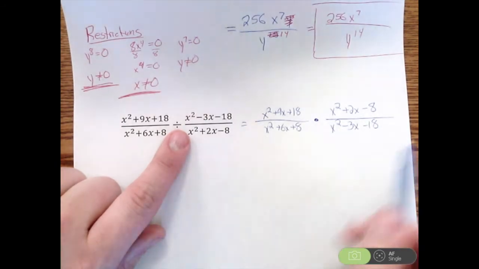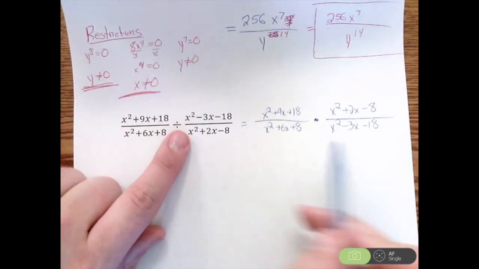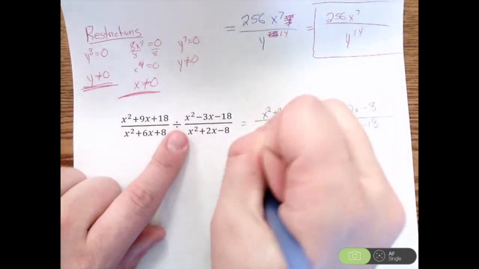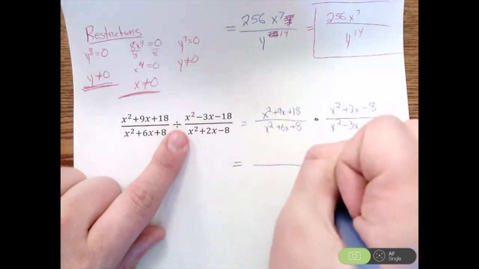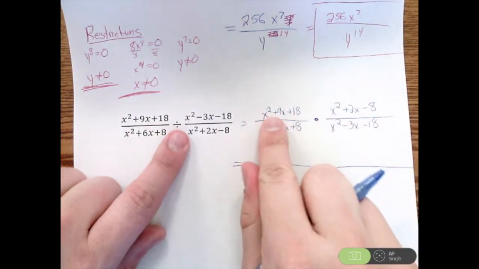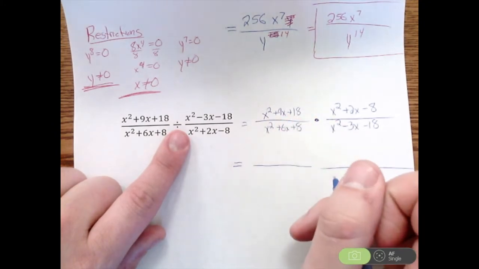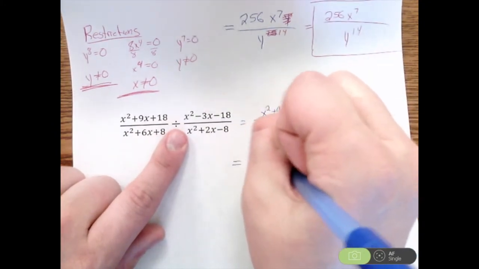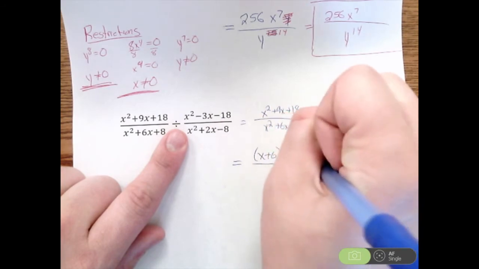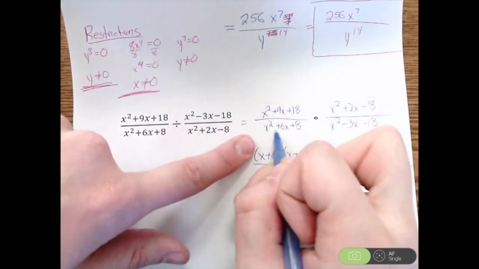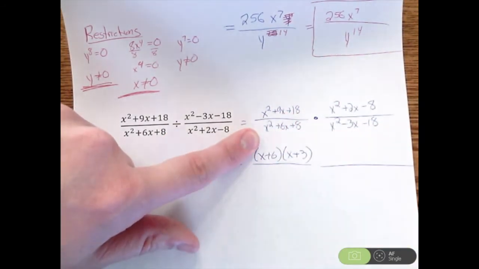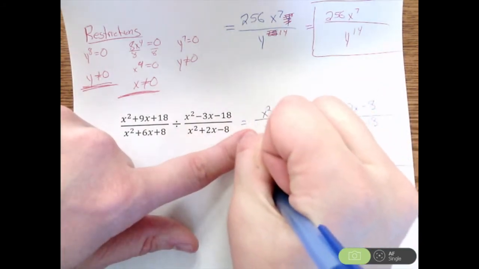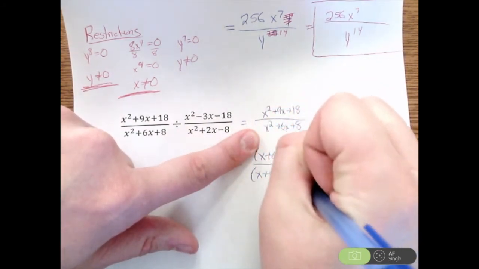Now, before I can do any restrictions, I need to factor. Quickly factoring here, x squared plus 9x plus 18 is going to be x plus 6, x plus 3. X squared plus 6x plus 8, two numbers that multiply to 8 and add to 6, are x plus 4, x plus 2.